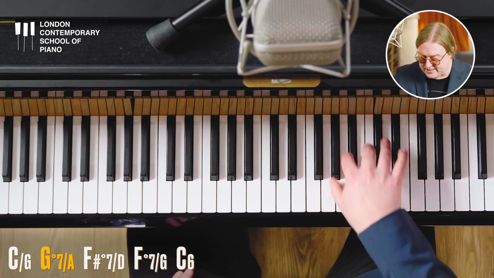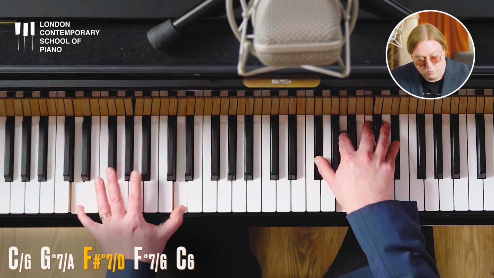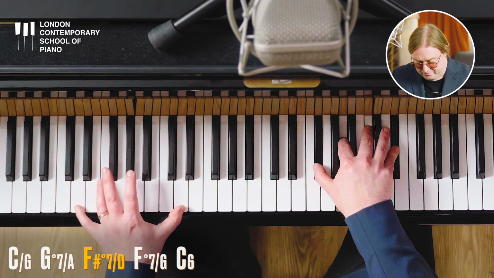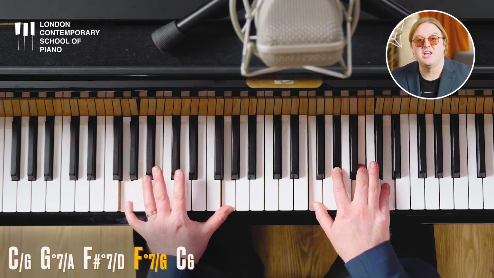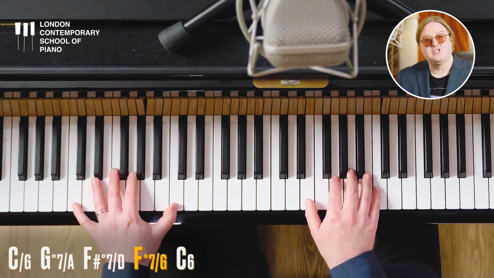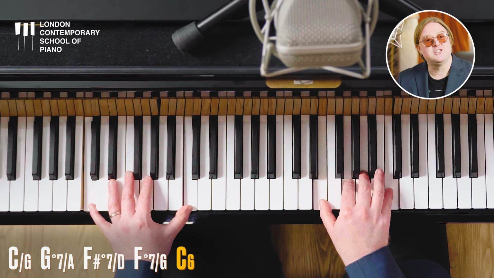Then I'm going to go down a semitone to the F sharp diminished 7 shape with the D in the bass. And then the F diminished shape with the G in the bass. And then I finished on a nice, happy C6 for a nice resolution. So let's do all of that now.